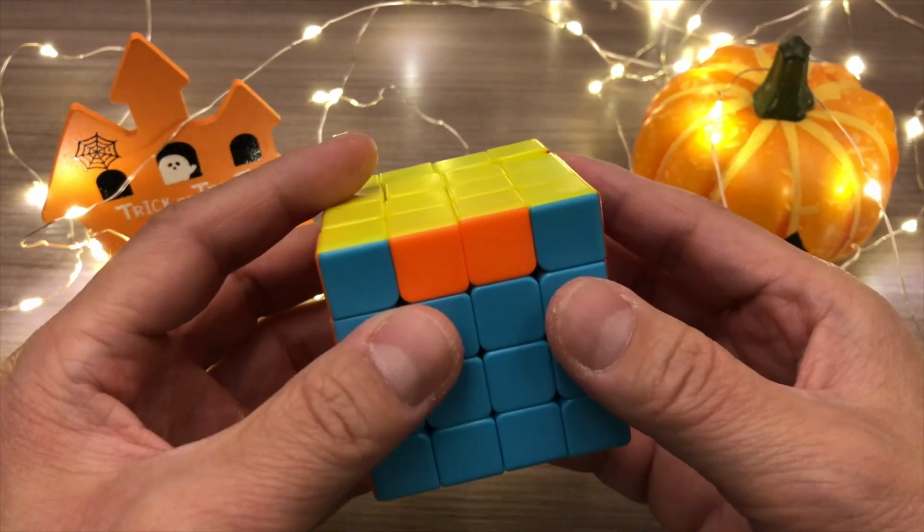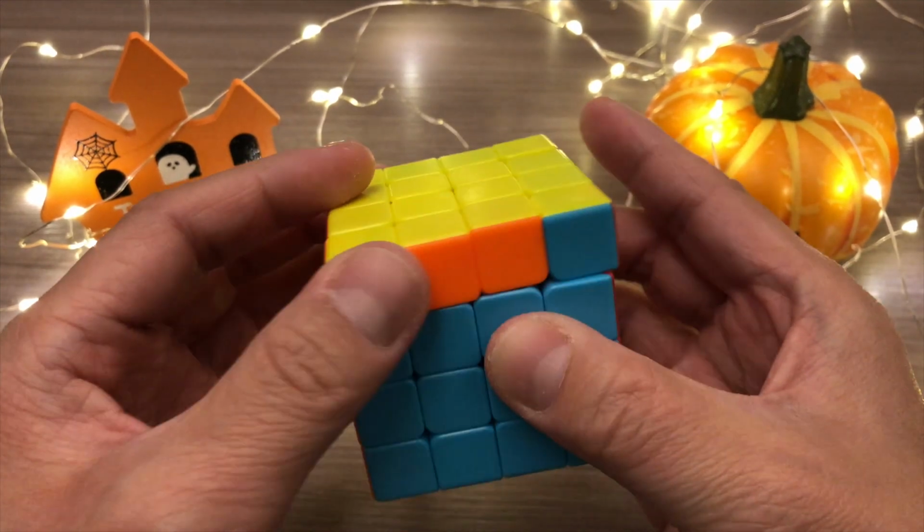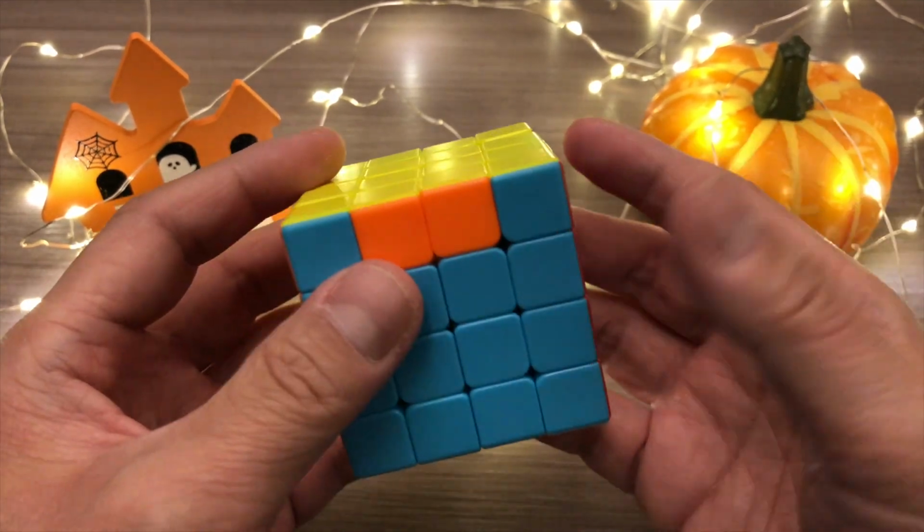We can now go ahead and solve the top layer of our puzzle cube using the 3x3 method.